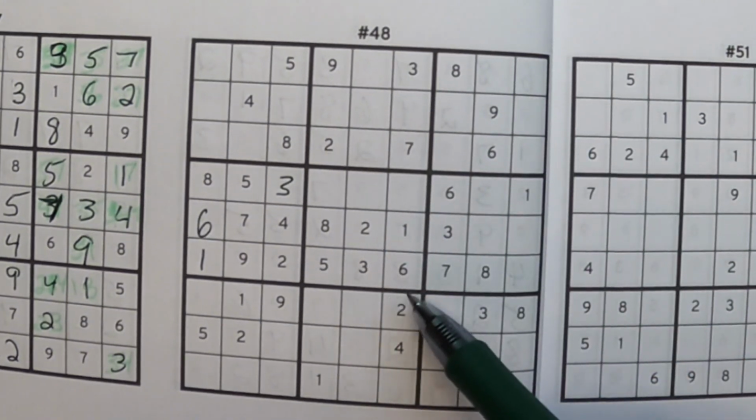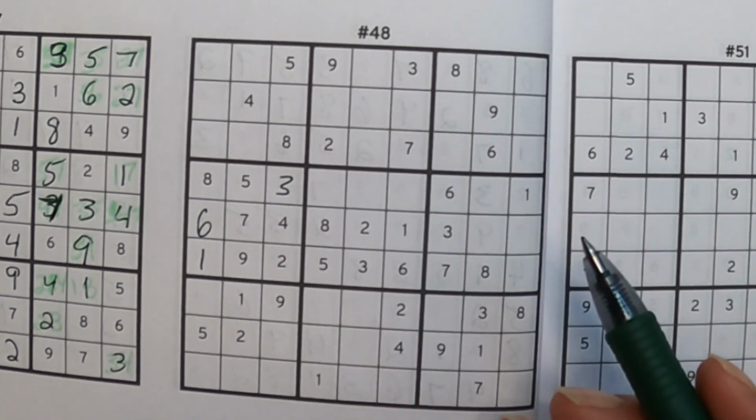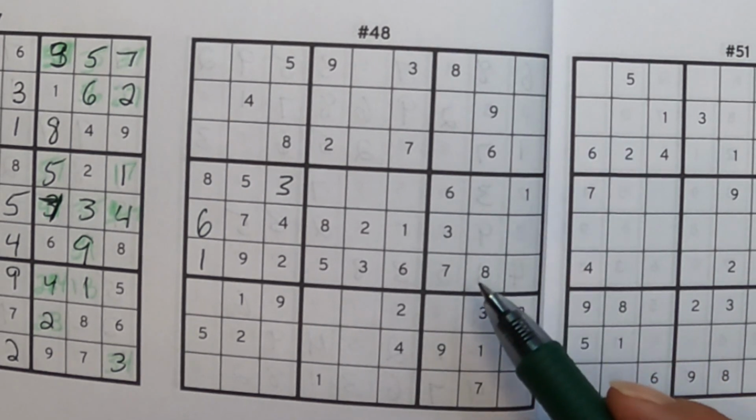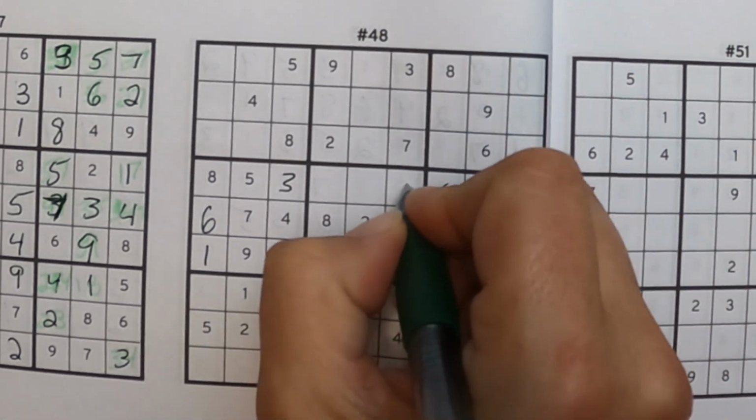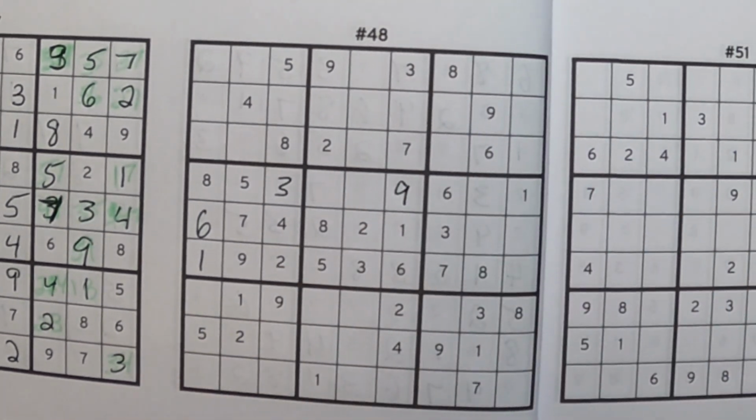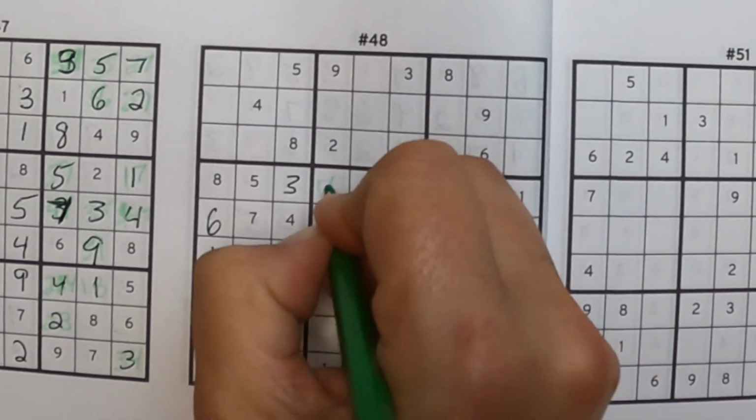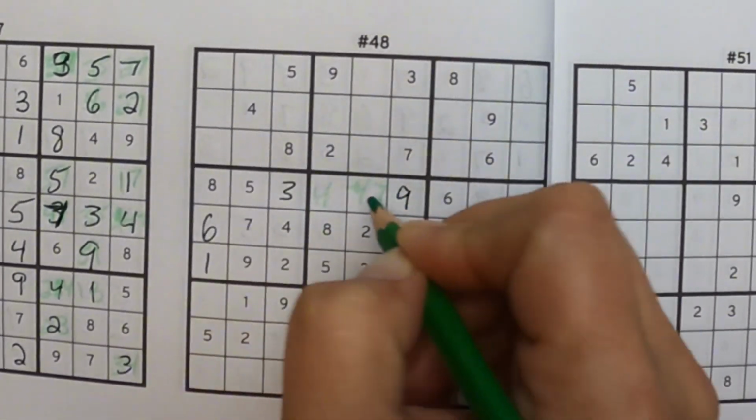For this box, we're missing 4, 7, and 9. We've got a 4 and 7 here, so this is our 9. Don't see any other help. So 4, 7, 4, 7.